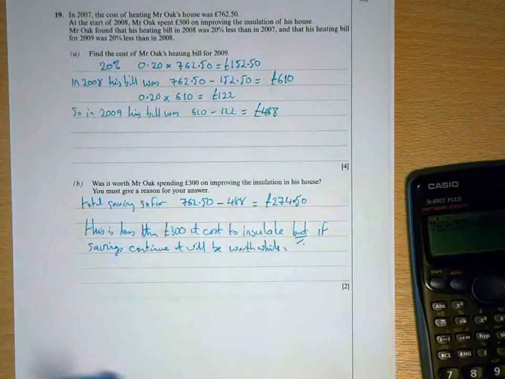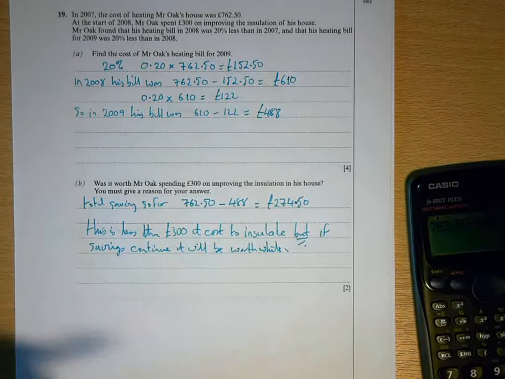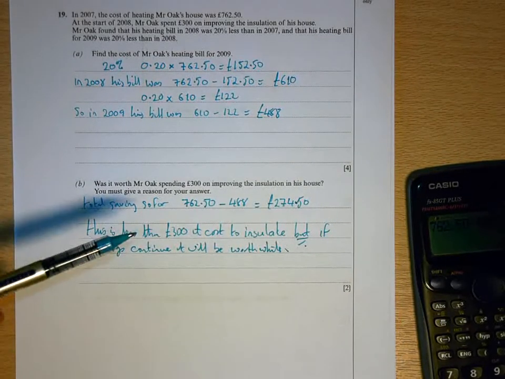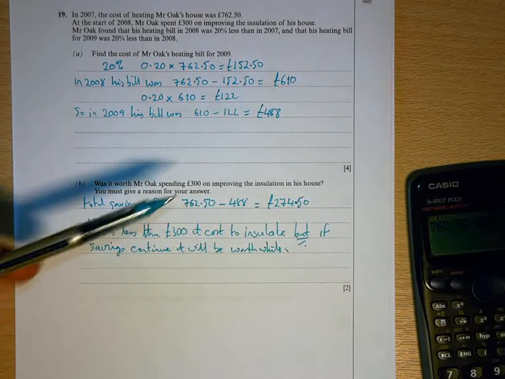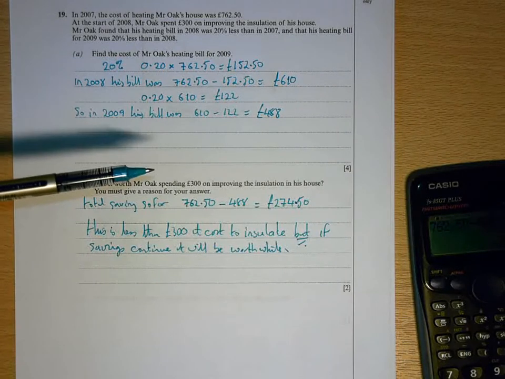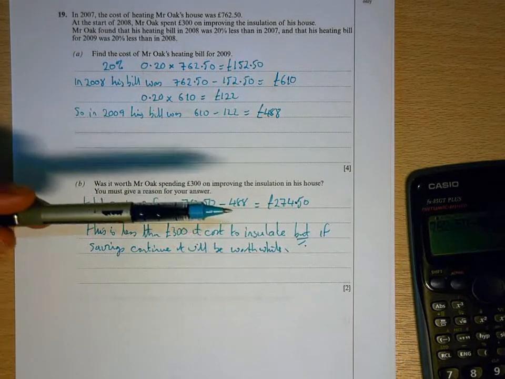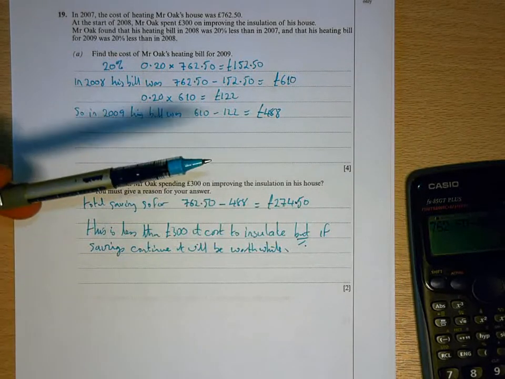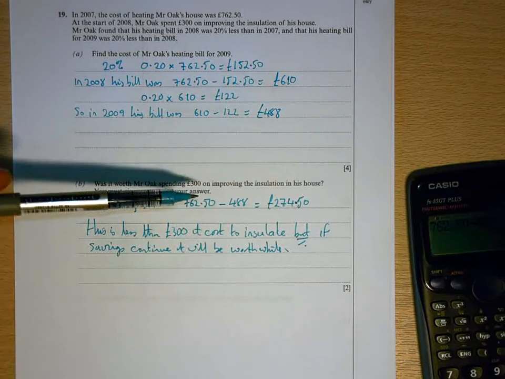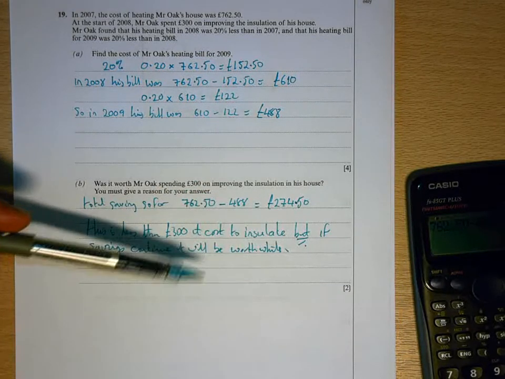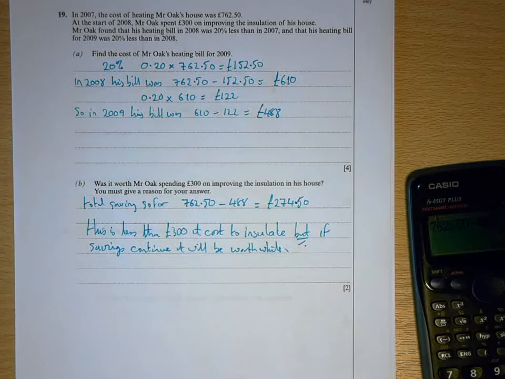Okay, so just to clarify that again. He spent £300 on the improvement. Over the 2 years that he's had it, he has saved £274.50. So he hasn't made his money back. But if he keeps saving 20%, then it will have paid off.